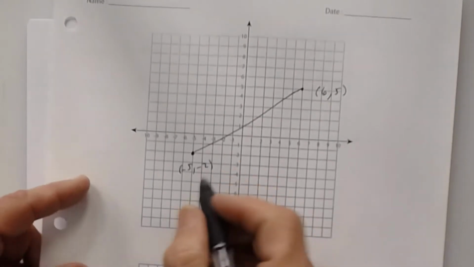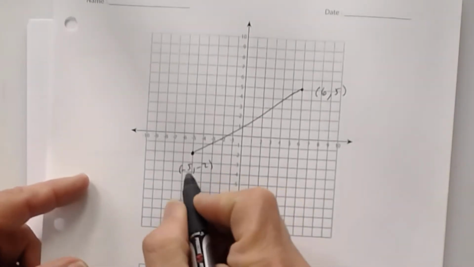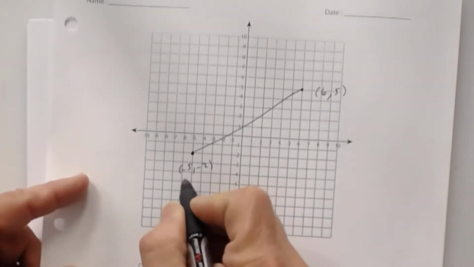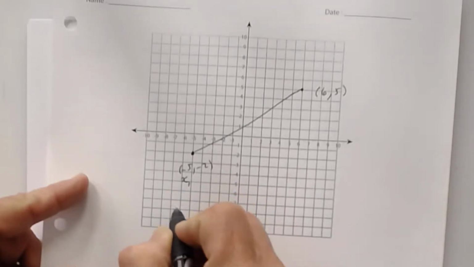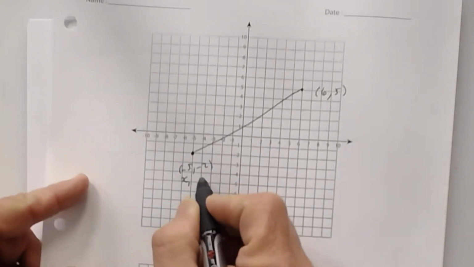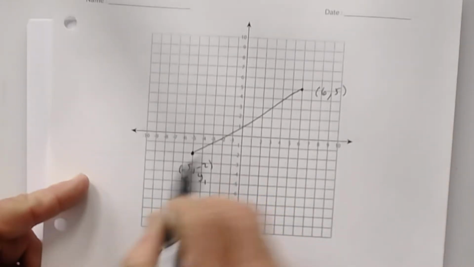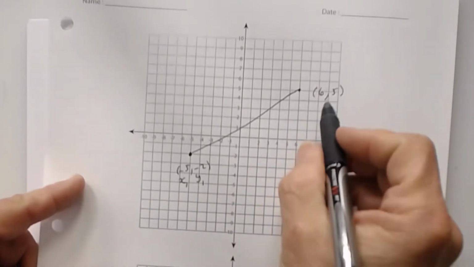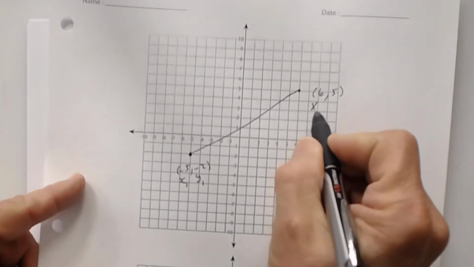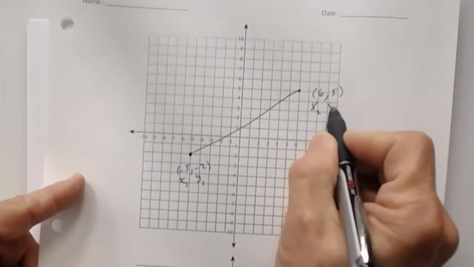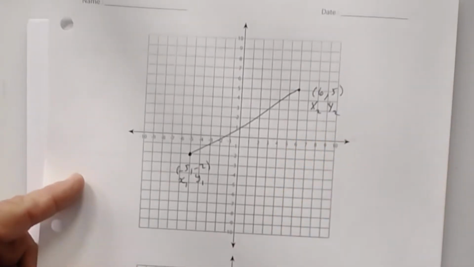So this is my first point, that the negative 5 is going to be denoted as what? x1. And the negative 2 will be denoted as what? y1. Then this has to be my second point then. So 6 is going to be x2, and 5 is going to be y2. And all you do now is just plug and chug.